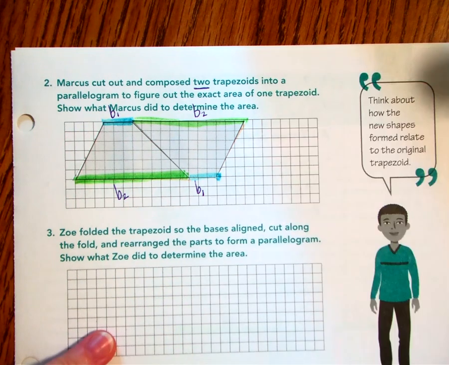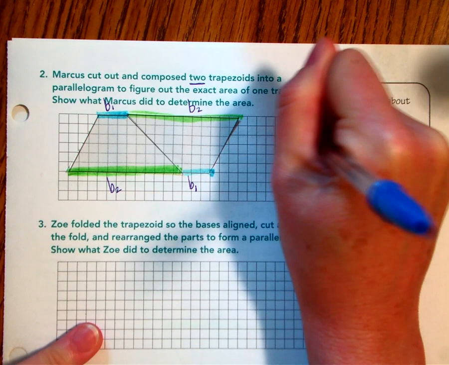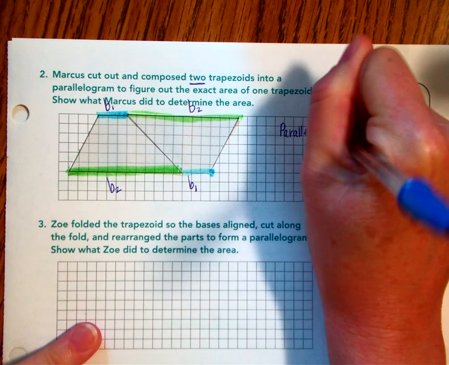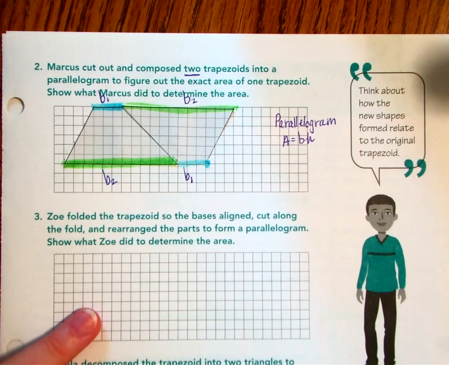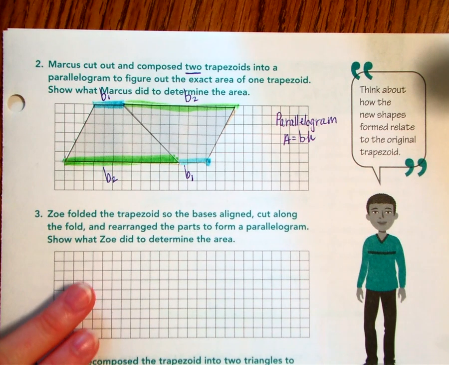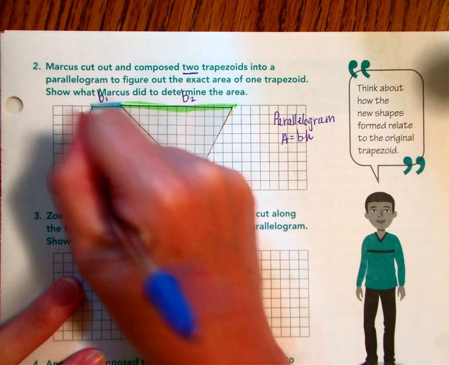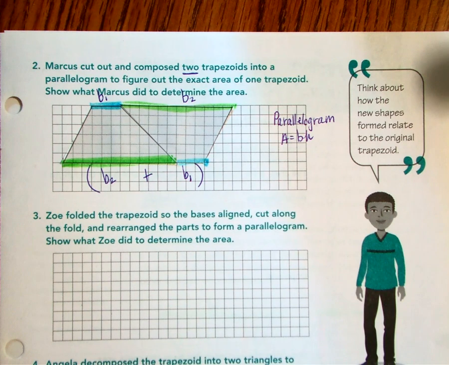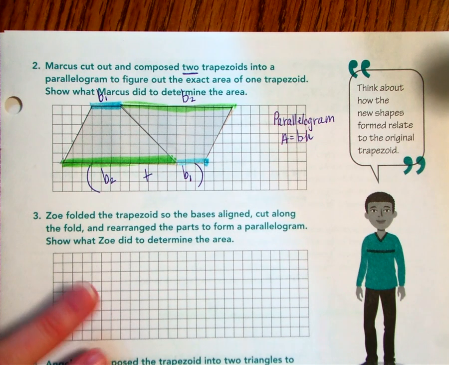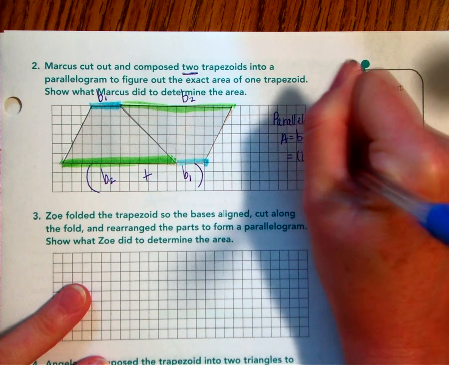So in a parallelogram, area equals base times height. You might recall that. Well, take a look here. This parallelogram has a very unique base. We kind of constructed its base. Its base is this whole thing, B2 plus B1, which you can flip-flop and call B1 plus B2. So this particular parallelogram is B1 plus B2 times height.